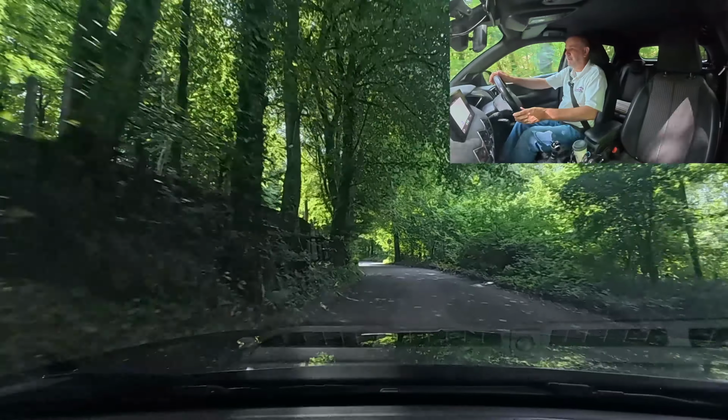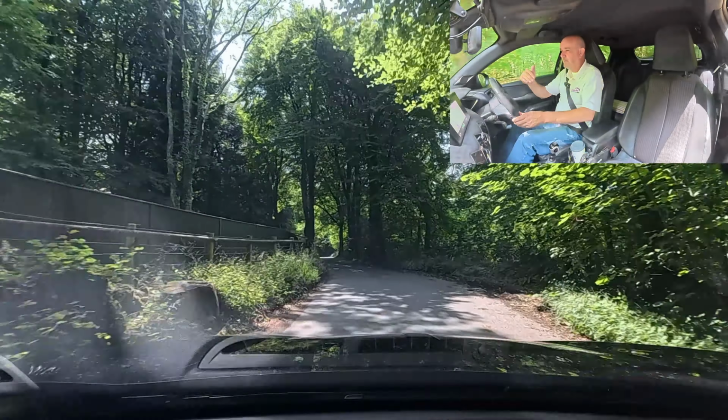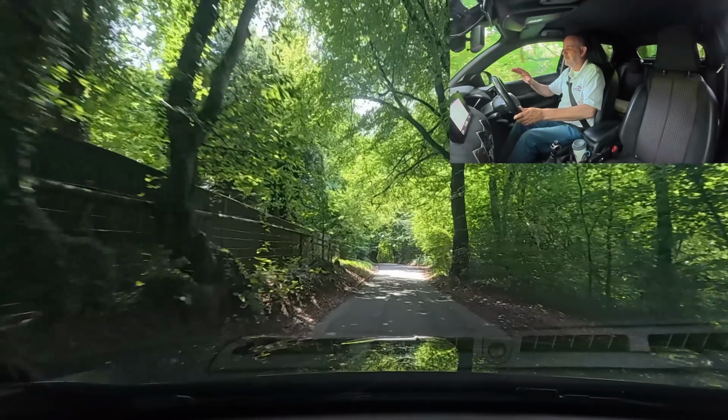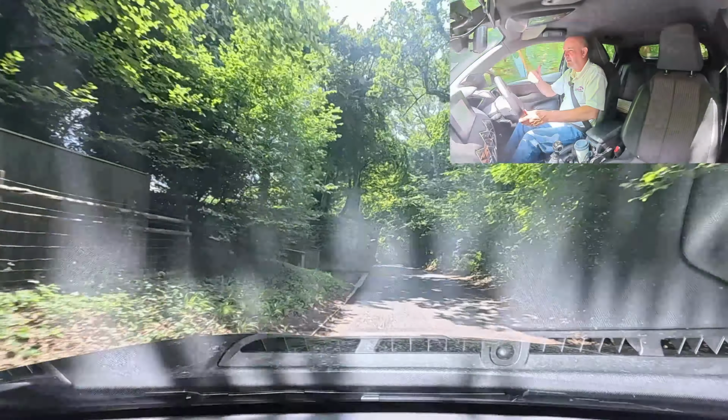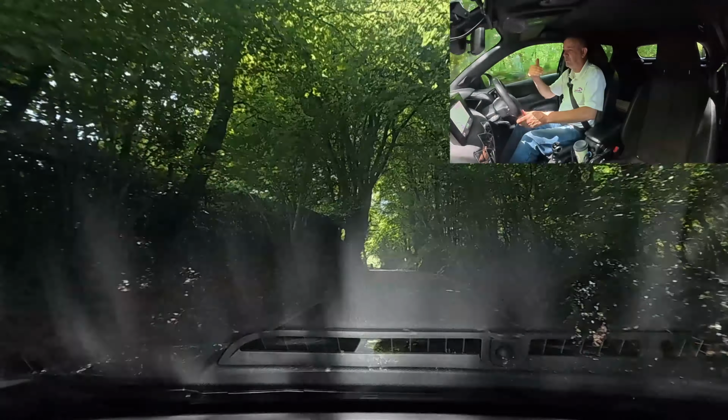Now I'm going into a 30 mile an hour zone. So because the speed's dropped now, I'm going to assume that there's houses around here, there's going to be junctions around here. It's going to be more of a pedestrianised area, so I'm going to be conscious of that.